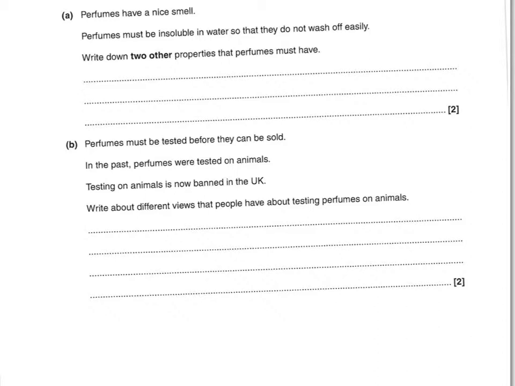You could say that animals may be harmed or it is cruel. You could say that animals have no control over what happens to them, and that's why people might object to it. You could say that people think there are other ways of testing products. You could say that animals might react differently to humans, i.e. their skin is different, so they may react differently. And then you could also say that people say they feel safer if the perfumes have been tested on animals first. And you could say people say animals should be used because animals' reaction closely mimics the reaction to humans. So you could say that animal reactions would be the same as a human. So any 2 of those would be fine.